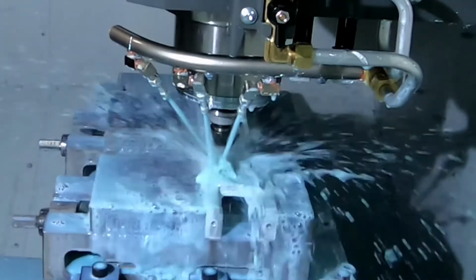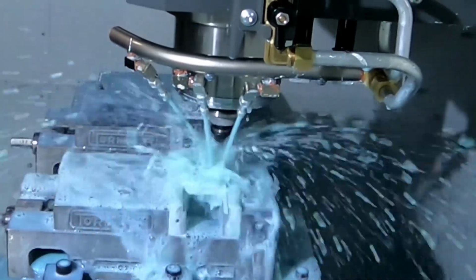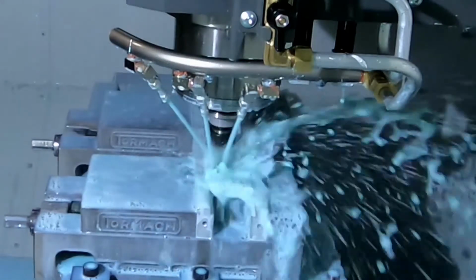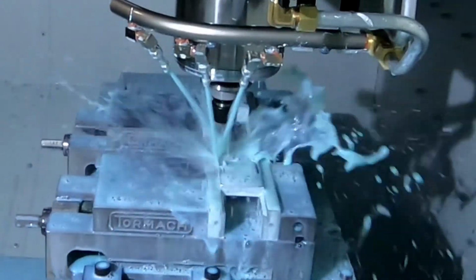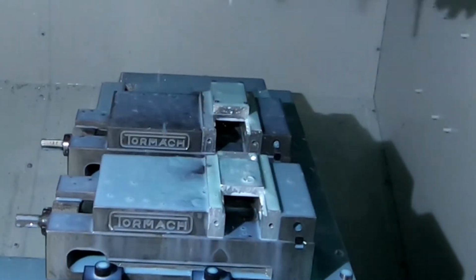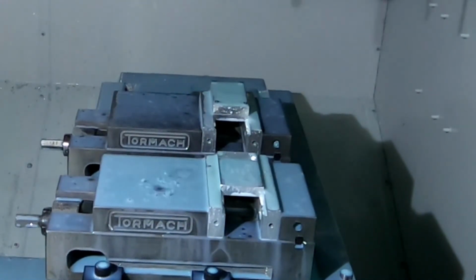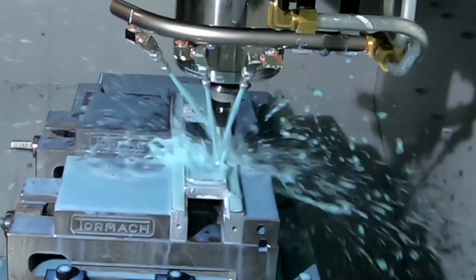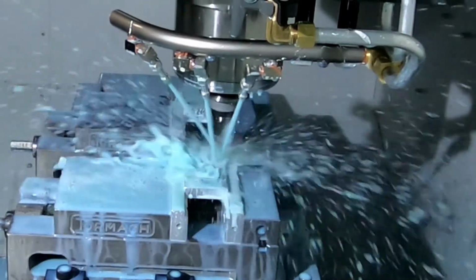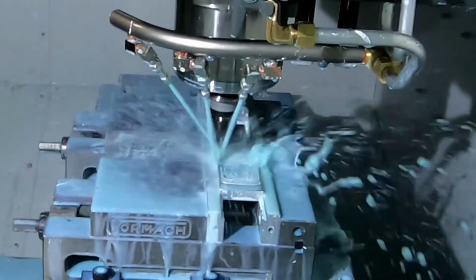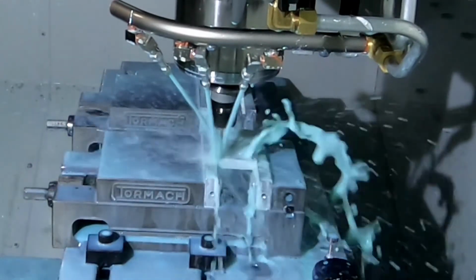Kind of close here. I really like the amount of coolant that the MiniMill puts out. Chip evacuation is probably the most important thing to keep under control when doing these deep, small slots, and the abundant amount of coolant seems to be doing its job.